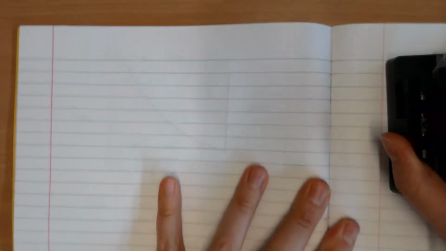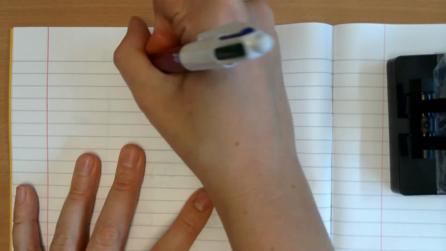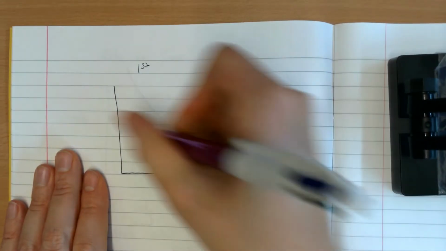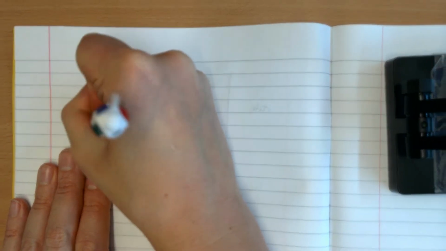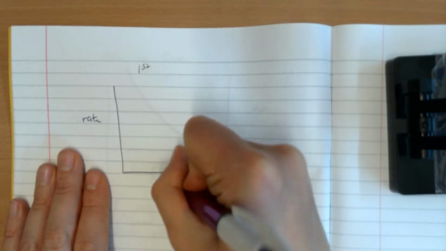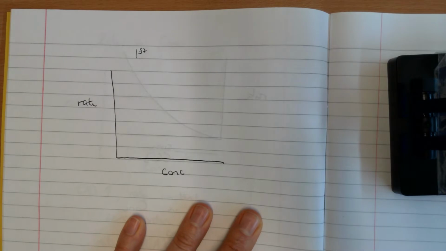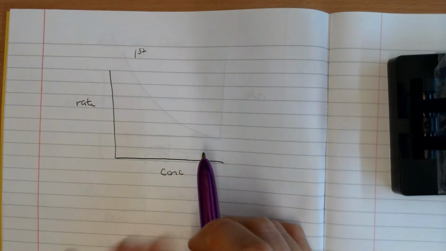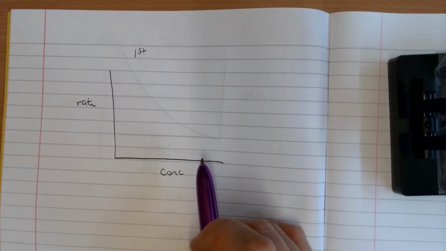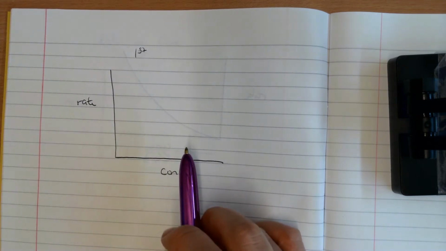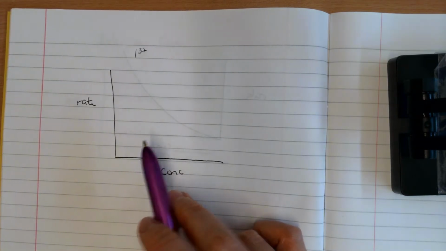The next one we're going to have a look at is what a first order would look like. So again, I'm going to have rate on the y-axis and concentration on the x-axis. And with a first order, I know that if I increase the concentration, I'm also going to increase the rate. And I know that they're going to be directly proportional. And by that I mean if I double the concentration, I double the rate. And if I triple the concentration, I triple the rate.